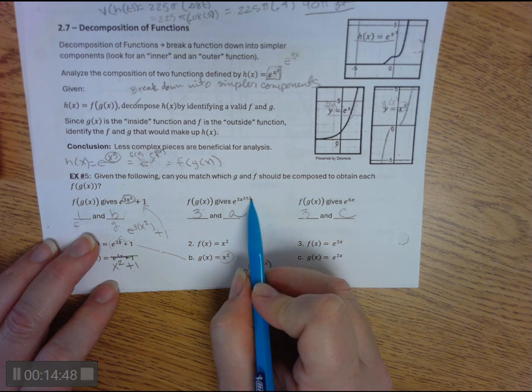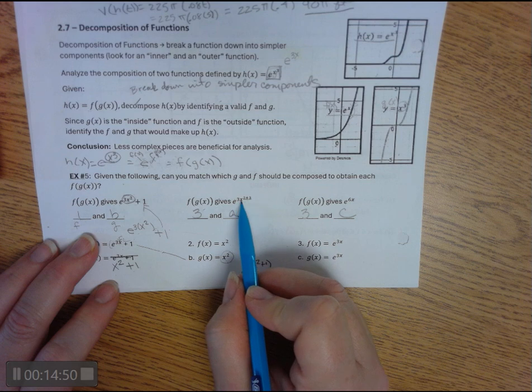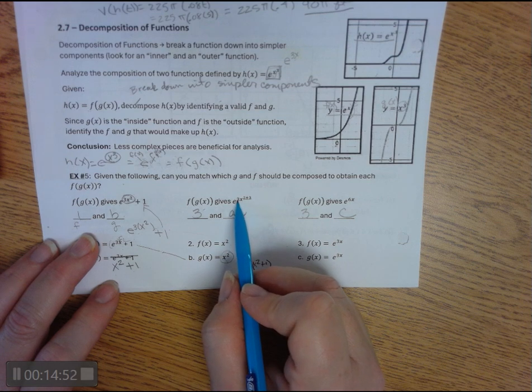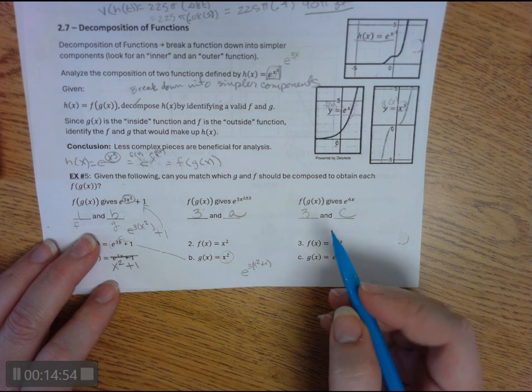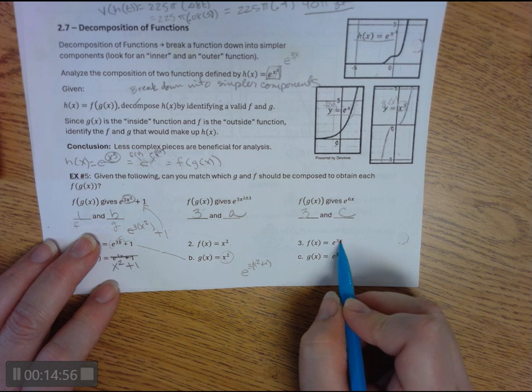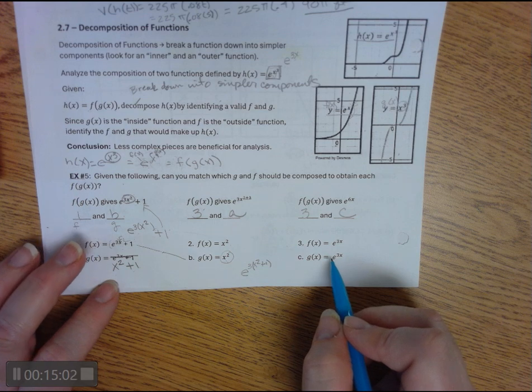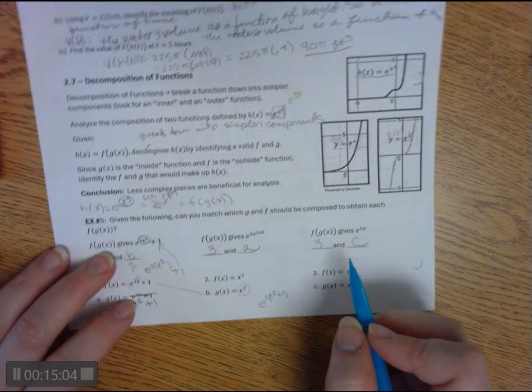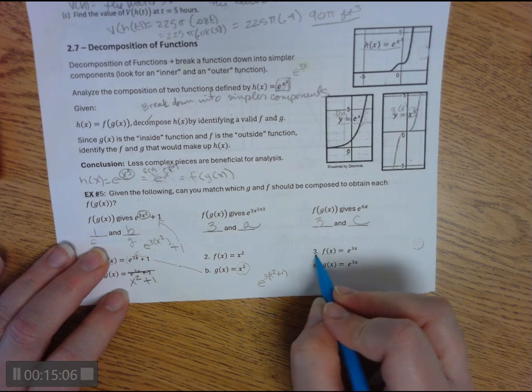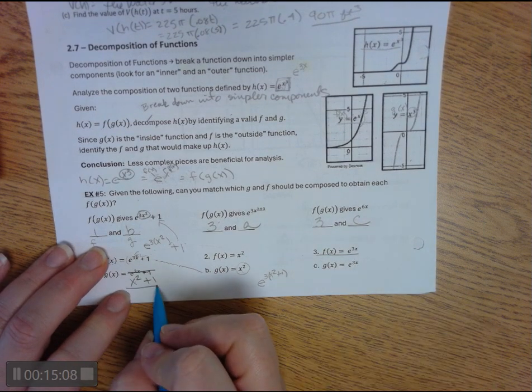I have a 2 plus 3. So that means I must have had an e to the 3x and an e to the 2x. Oh, I see what happened. Okay, so 3 and a.